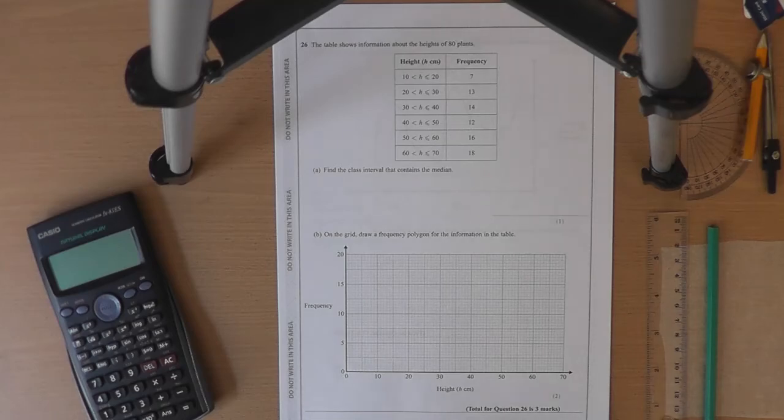So class interval, first of all, just a fancy word for group. So one of these groups contains the median, and the median then, one of these averages, a value denoting the dead centre of the data. It is the middle value, and it's the middle value after the information has been put in order of size. Well, this information is already in order of size, because we're starting with the smaller heights, and then we're moving up to the larger heights, 10 to 20 first, then 20 to 30, 30 to 40, and so on. So they're already in order of size. We're looking for the middle value.